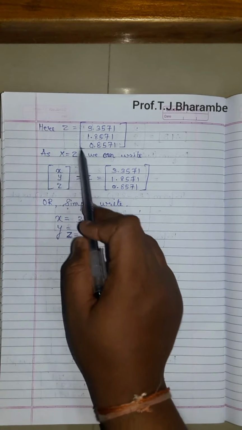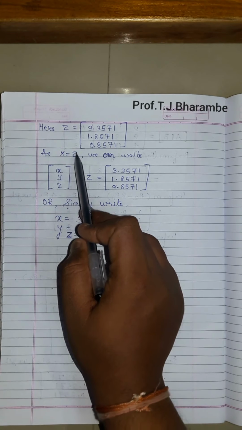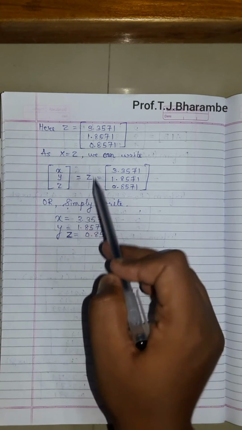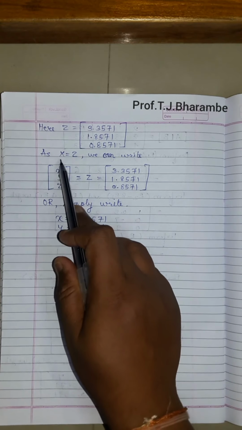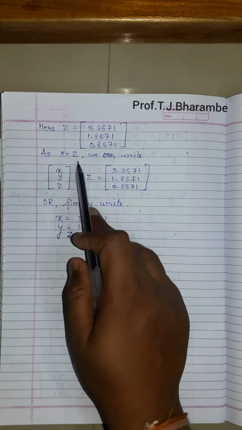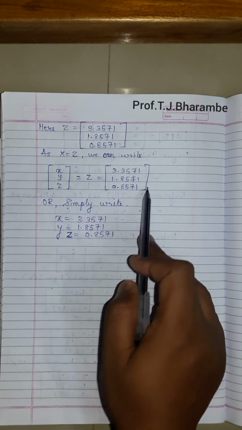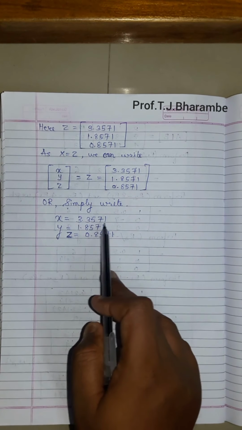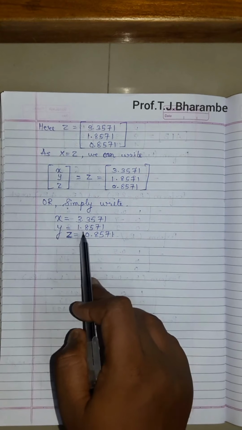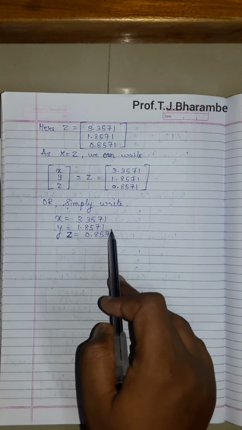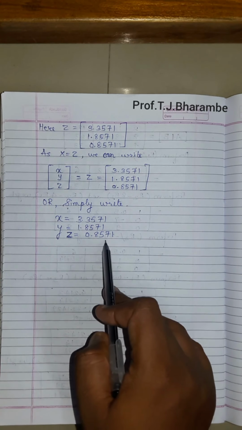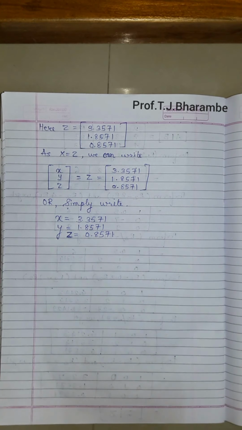As X is already equal to Z, we can also write the X matrix as XYZ, and Z is equal to these values. So we can write it as X equal to 3.3571, Y equal to 1.8571 and Z equal to 0.8571.